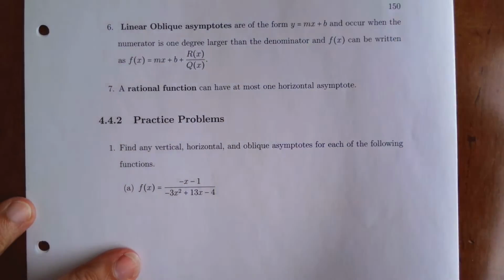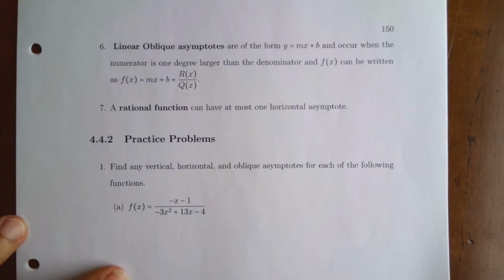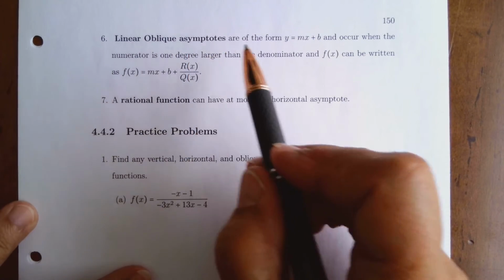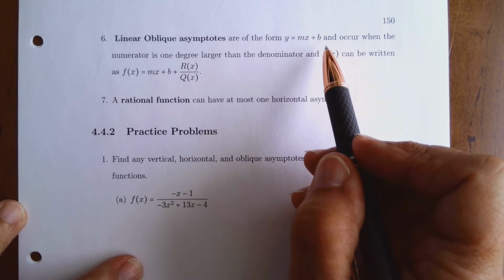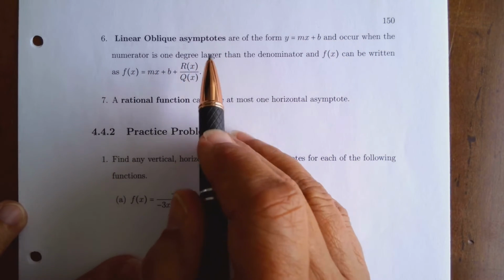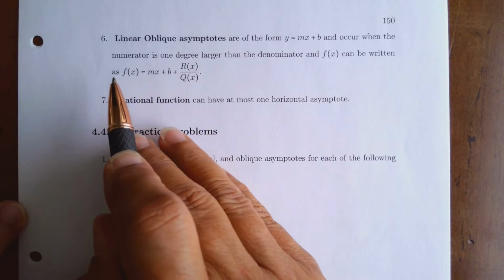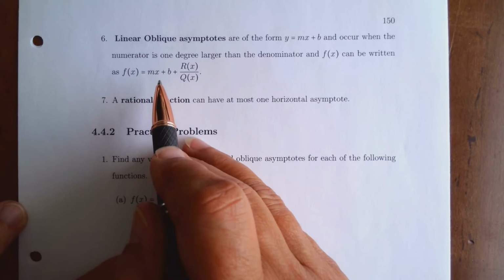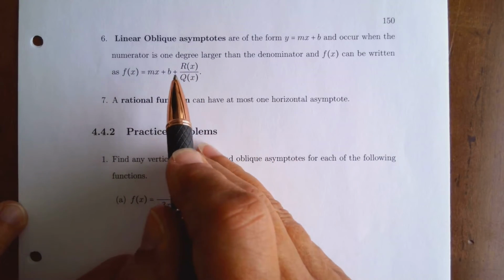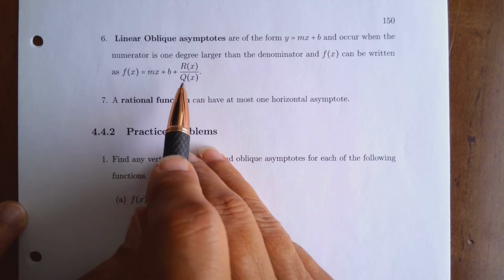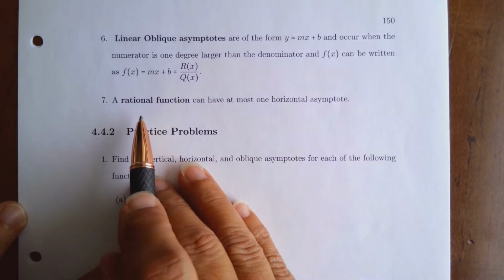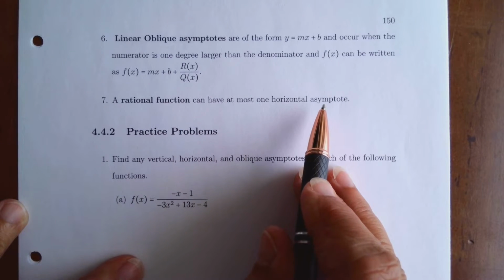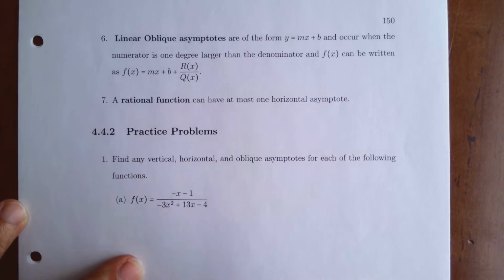Okay? And then we have what are called oblique asymptotes. A lot of you learned those as slant asymptotes. We call them oblique. They're of the form y equals mx plus b, and they occur when the numerator is a degree larger than the denominator. So to find the oblique asymptote, we have to divide. We're going to use synthetic division typically. It's a lot easier than long division. You can use long division, either is fine to find that function. And number 7 says a rational function can have at most one horizontal asymptote. So you can have more than one vertical, but only one horizontal.